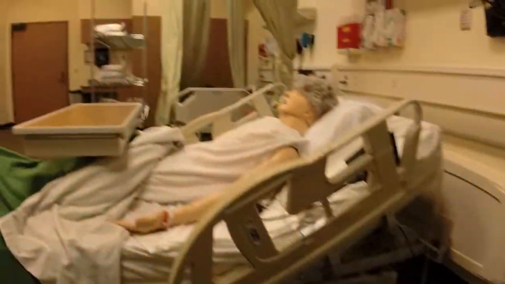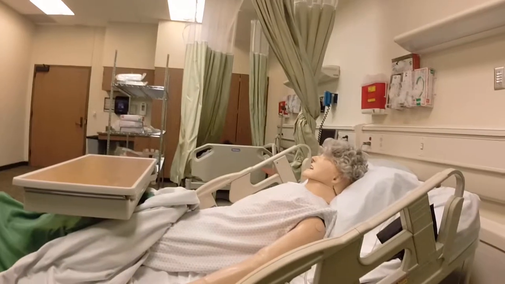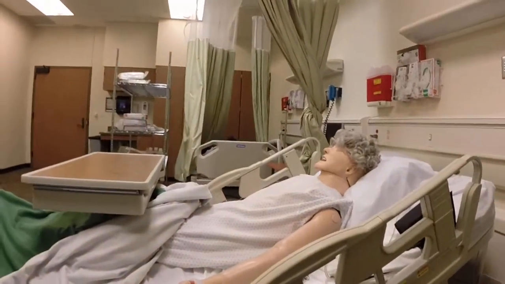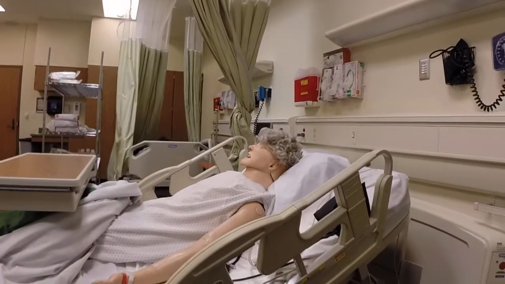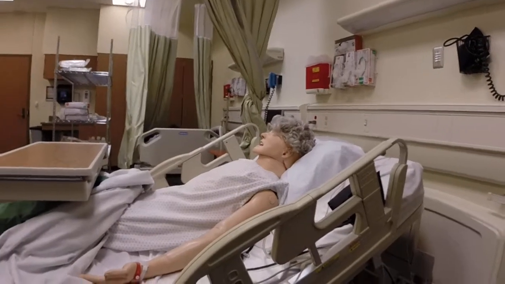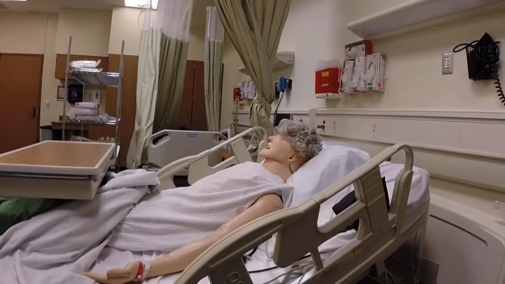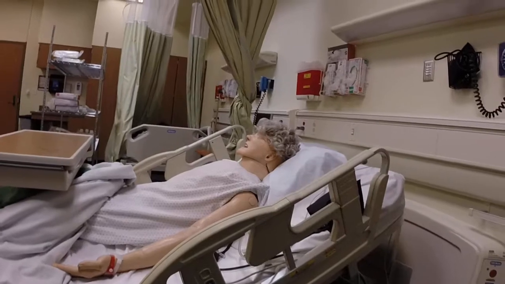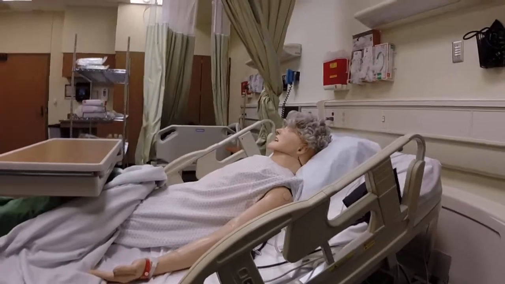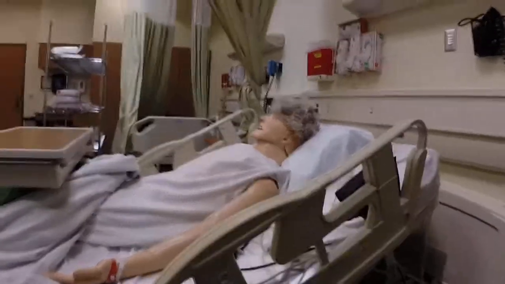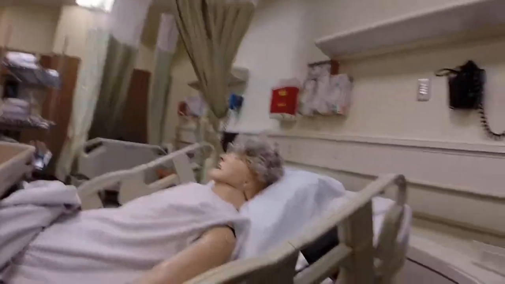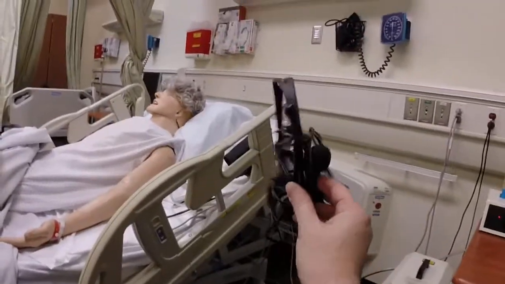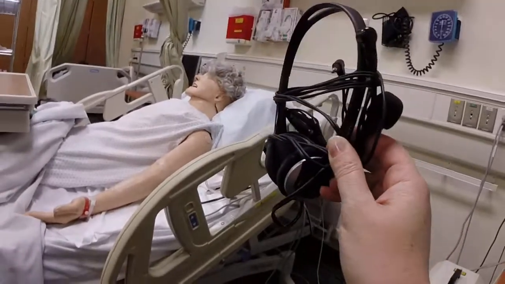Now this older simulator, his voice box is broken, so we will not be able to talk through him. If I click on these, you won't be able to hear. I don't feel well. Oh, he got fixed. I just lied. Okay, so this patient may talk during your simulation, okay? Or your instructor may have on the headset and they may be talking through the mannequin, okay?